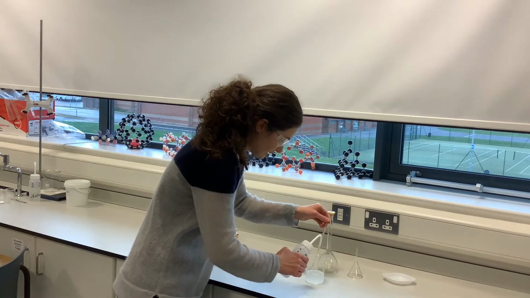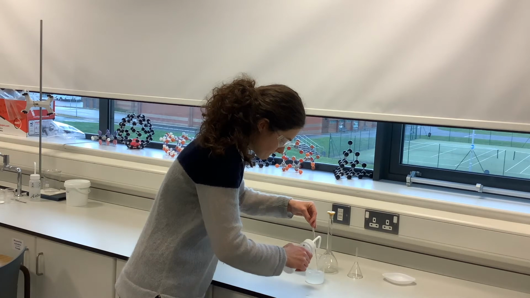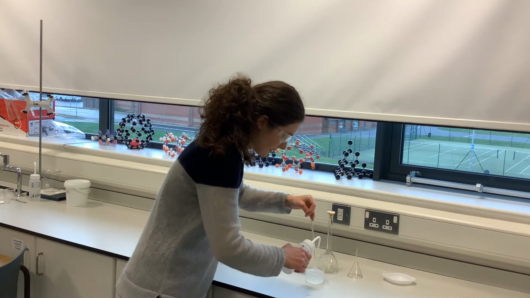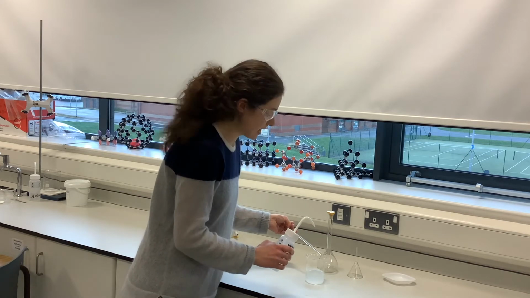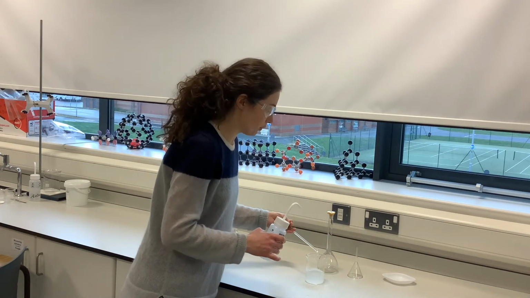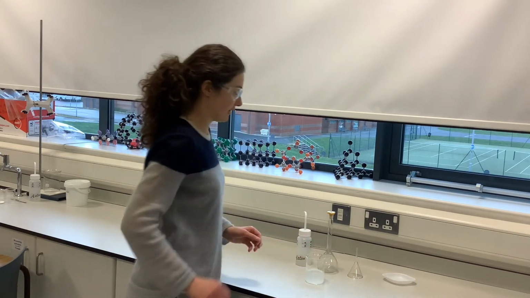So as I remove it, I'm just going to rinse it down. Just swirl it a wee bit to make sure that it's all got in there. Okay, and I don't put that back in because otherwise it'll just pick up more of the solution. So I can just leave that off to the side now, and that's absolutely fine to do that.